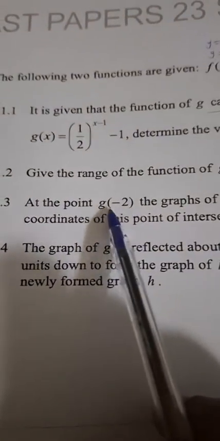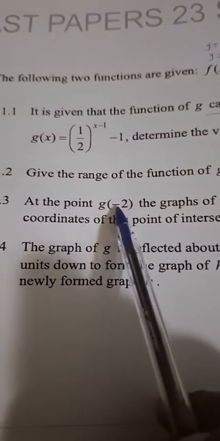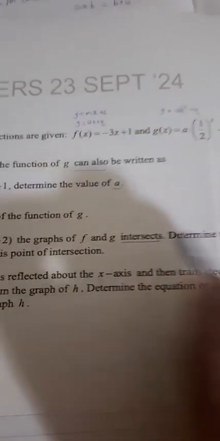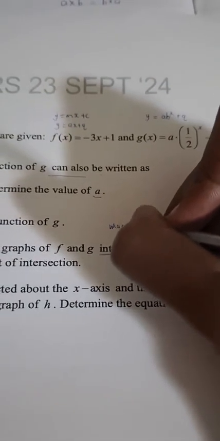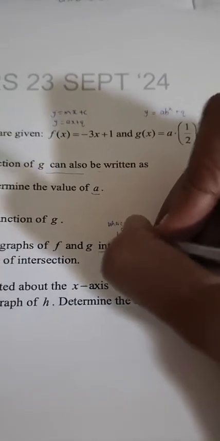So let's just read this again. It says, at the point g(-2), the graphs of f and g intersect. What does this word intersect mean? This is where two graphs meet.